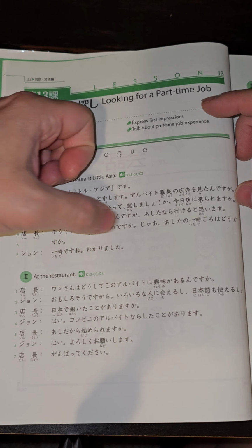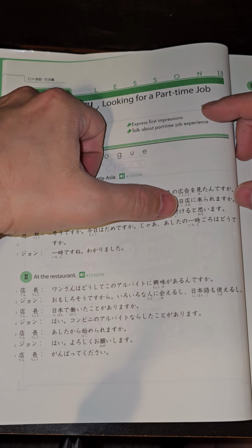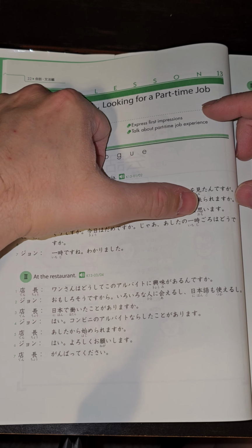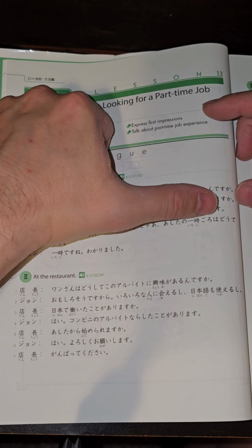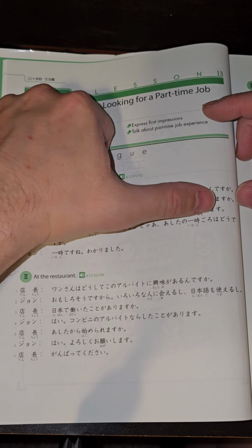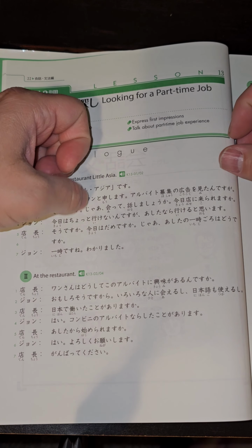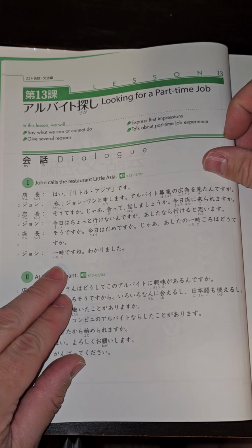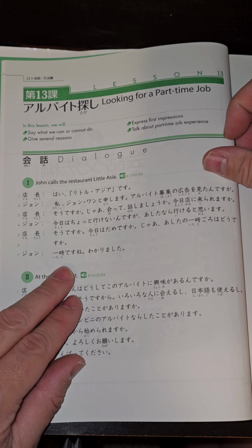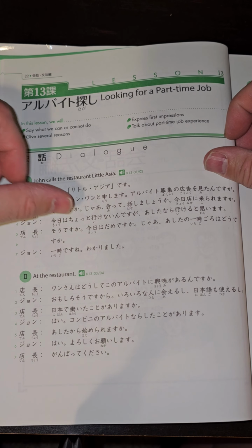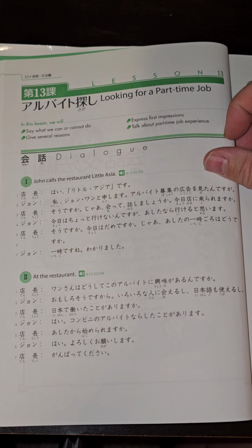How about that? じゃあ, well, 明日 is tomorrow. 明日の1時 is 1 o'clock. 1時頃, 頃 means around. So, じゃあ、明日の1時頃はどうですか? How about tomorrow around 1 o'clock? And then John says, 1時ですね。わかりました。 So he's saying, I can do 1 o'clock. I understand. わかりました usually means I understand.